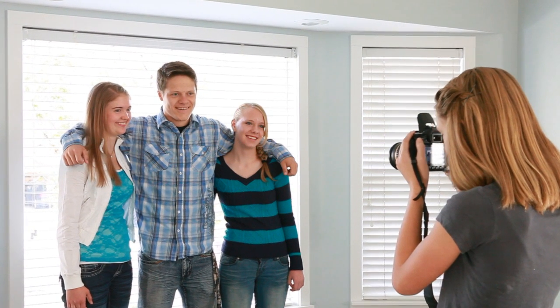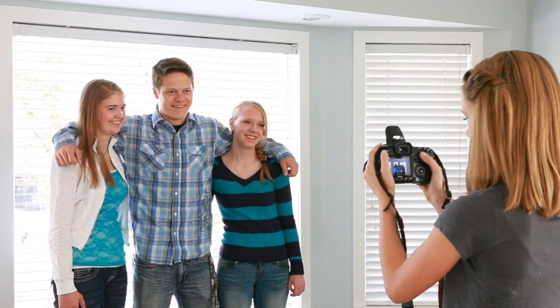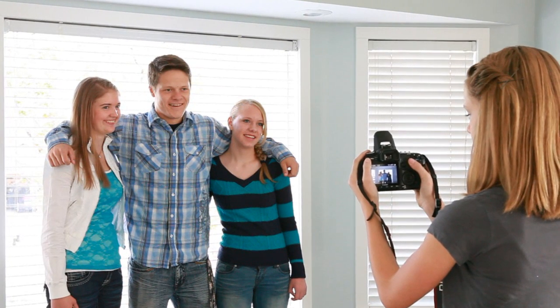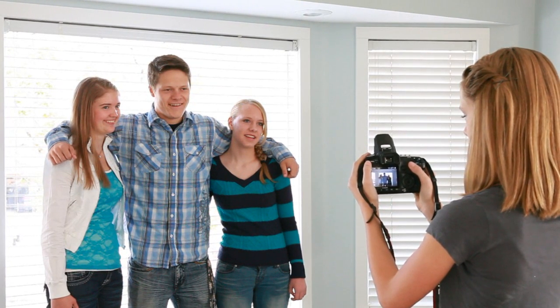The first issue with automatic mode is that it chooses the exposure for you. Have you ever tried to take a picture of your friends in front of a window and your subjects keep turning out dark? This is because your camera's sensor picks up all the light in the frame and exposes your image based on how bright it thinks it is. So all the light from that window is making the camera think there's too much light.